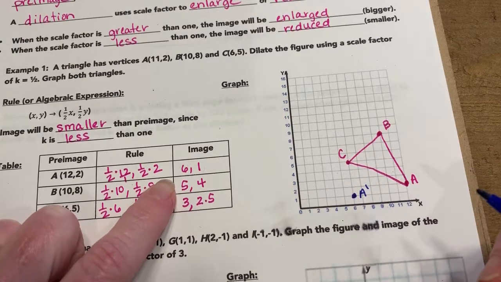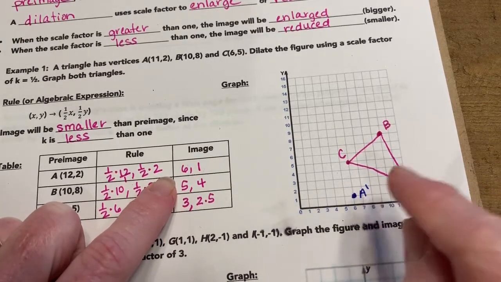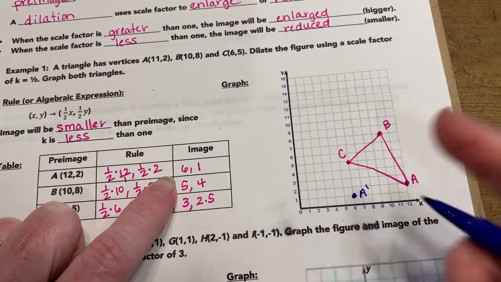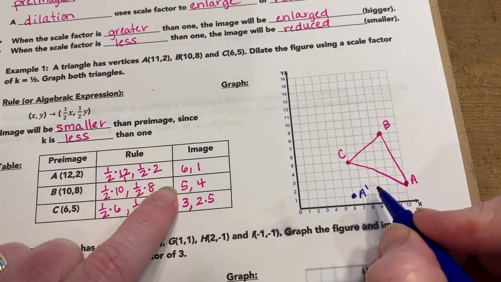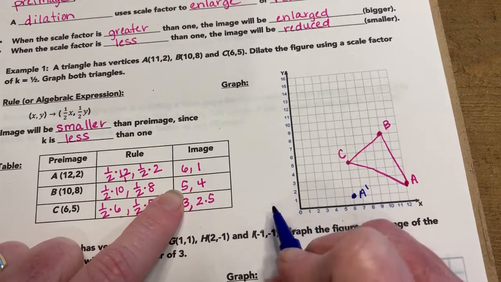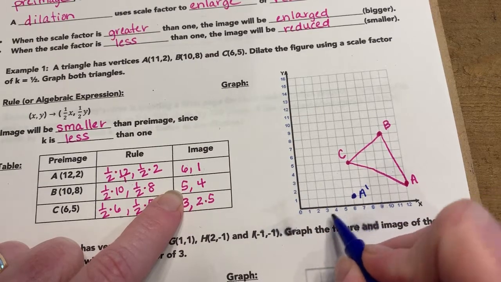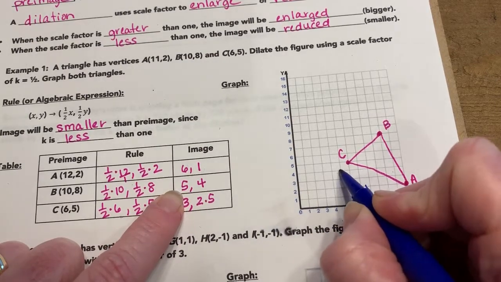It's got that little apostrophe there. That's just the symbol that you use for the new image. The way you say it is A prime. And then the new point for B would be (5, 4). So I'm going to go over to 5 and up to 4.